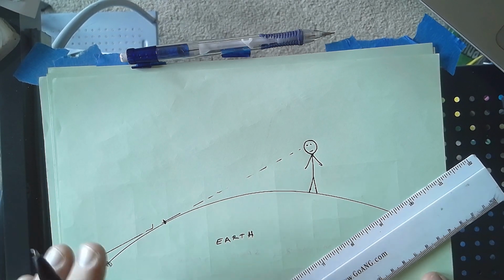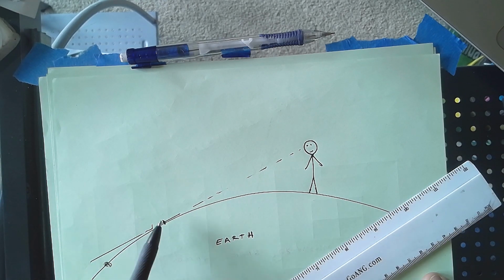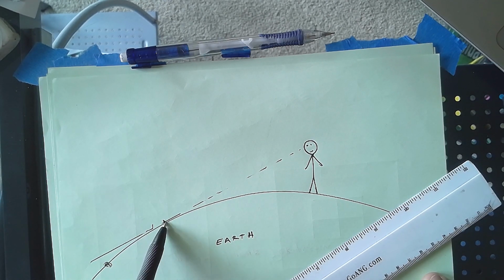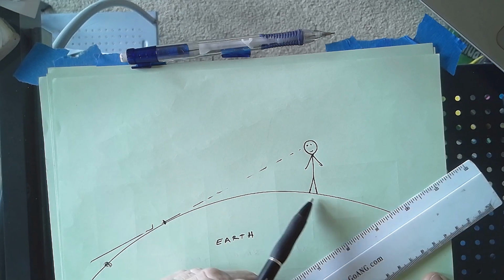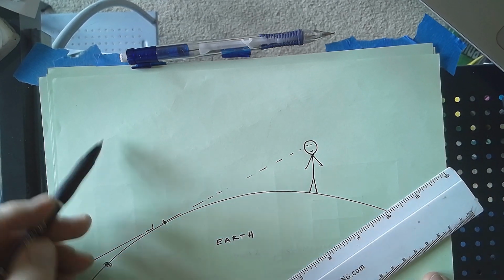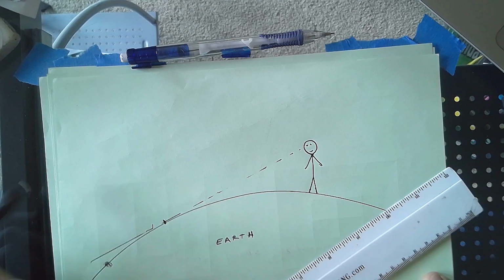It's on the other side of the curve of the Earth. That point right there is the horizon. It's where the Earth meets the sky, is the way a lot of people say it.